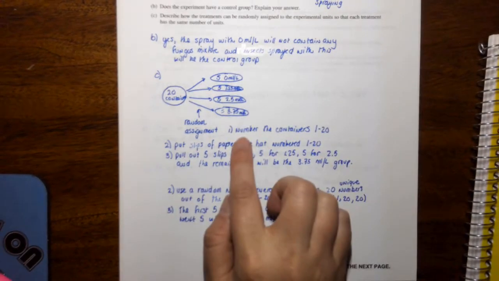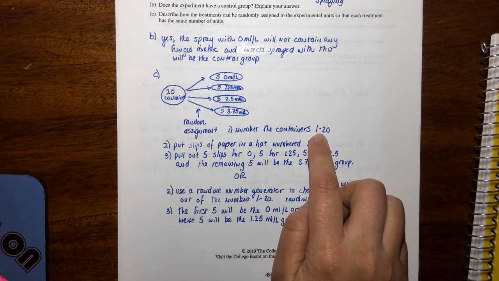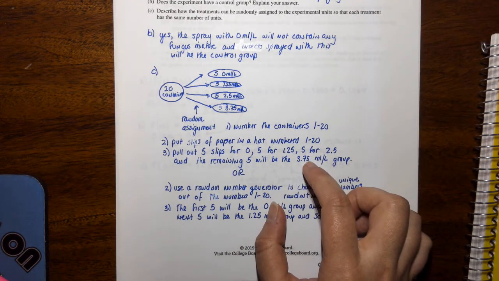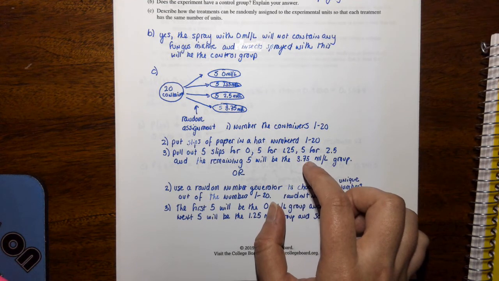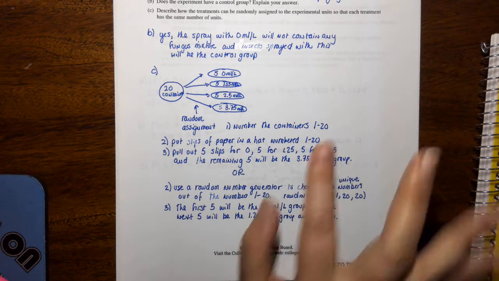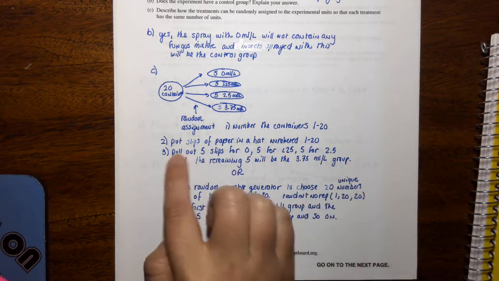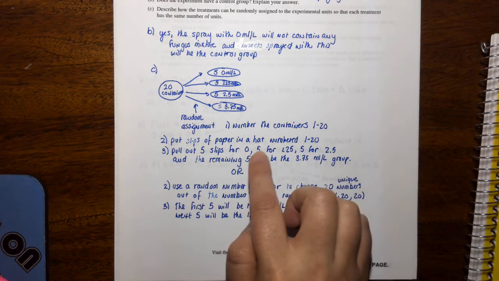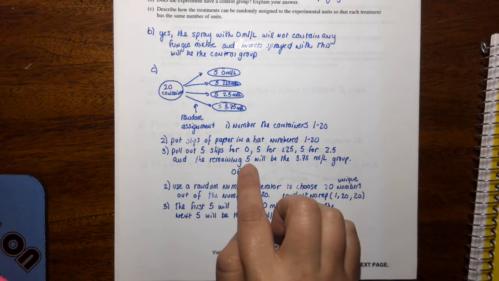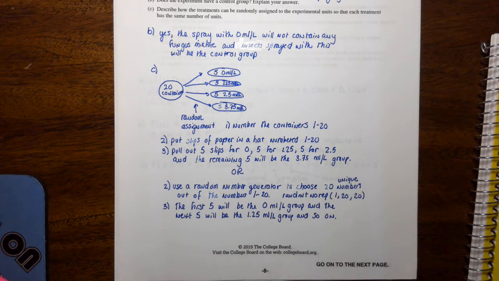So first of all, you have to say that you number the containers 1 through 20. And you can do this in 2 different ways. There's actually 3 different ways. You could do the table of random digits also, but I know how we all feel about the table of random digits. So this is the simplest one. Put slips of paper in a hat numbered 1 through 20. Pull out 5 slips for 0, 5. The next 5 will be 1.25. The next 5 will be 2.5. And the remaining 5 will be the 3.75 milliliter per liter group.